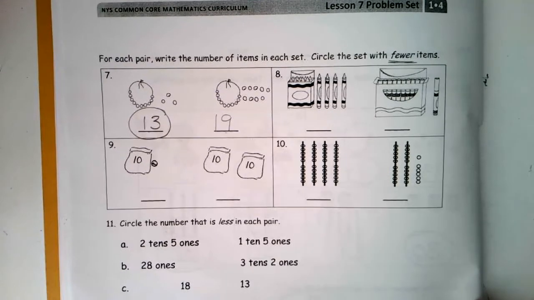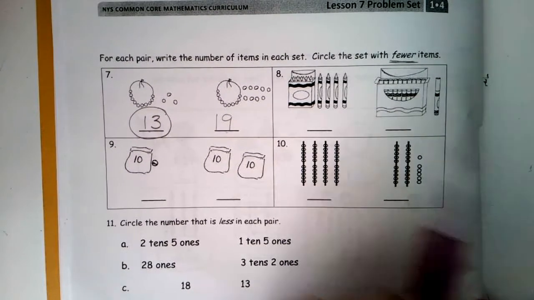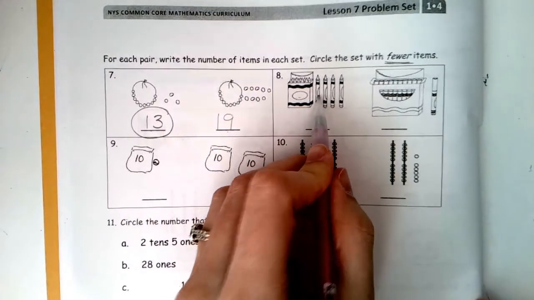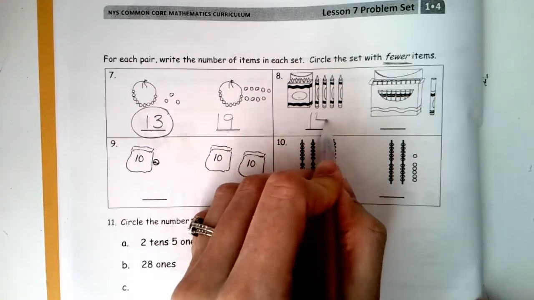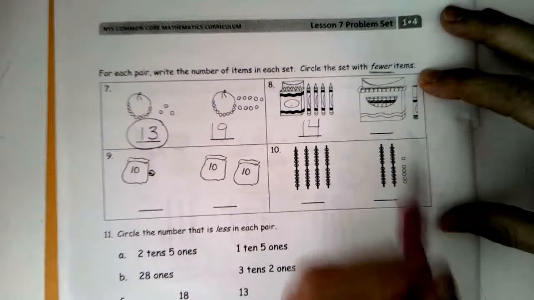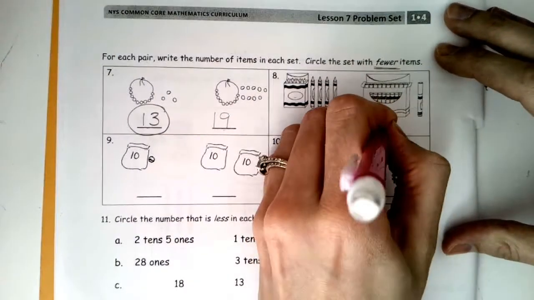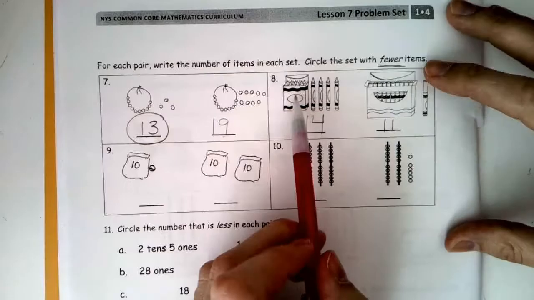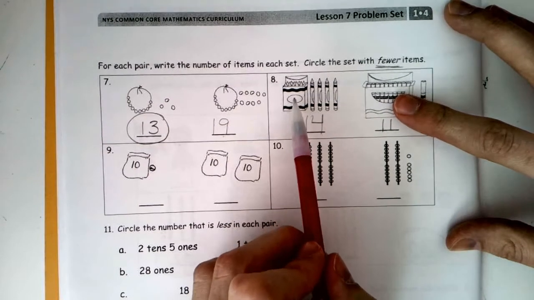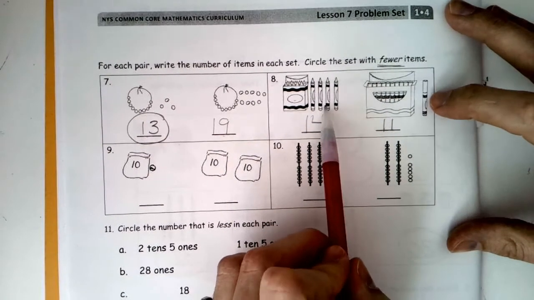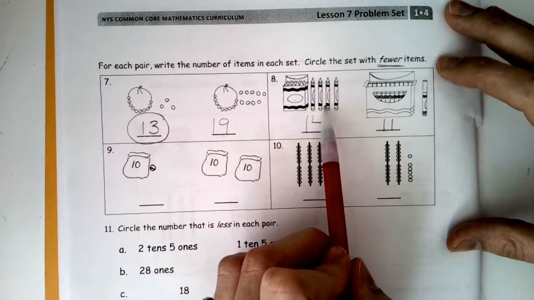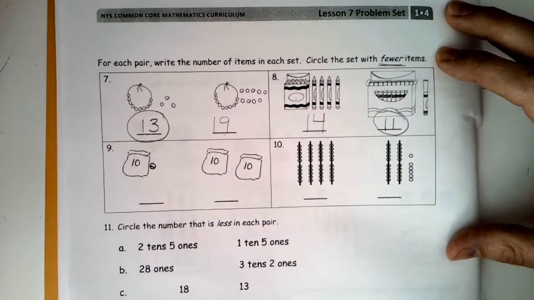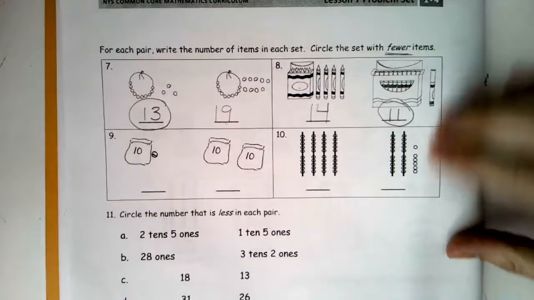Okay, let's take a peek at our crayons and our markers over here. And over here we have a box of 10. Okay, so 10, 11, 12, 13, 14 crayons. And how many markers? 10, 11 markers. Which one is fewer? They both have 1 box of 10, so they both have 1 ten. So I need to look at the ones. Who has fewer ones? Now we're thinking fewer. Is 4 fewer or is 1 fewer? 1 is fewer. 11 is less than 14. Nice work.